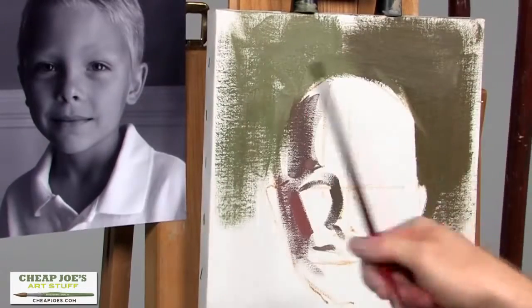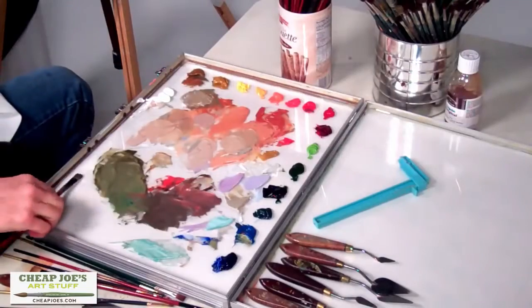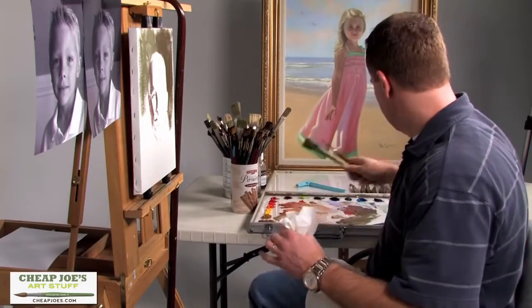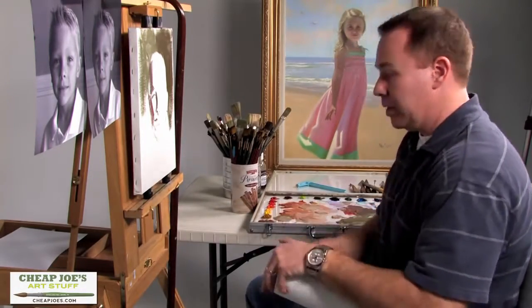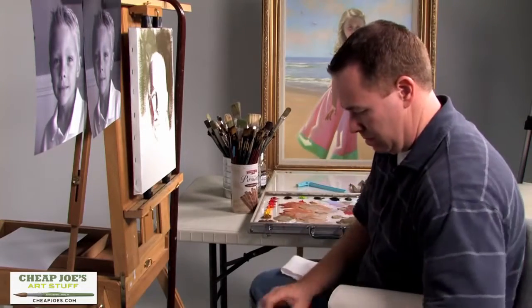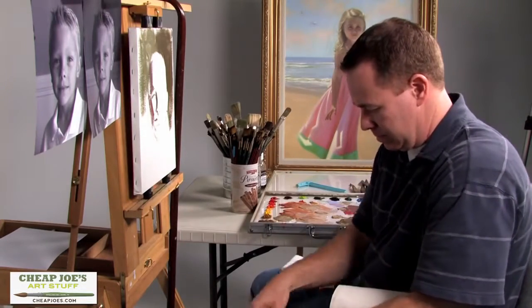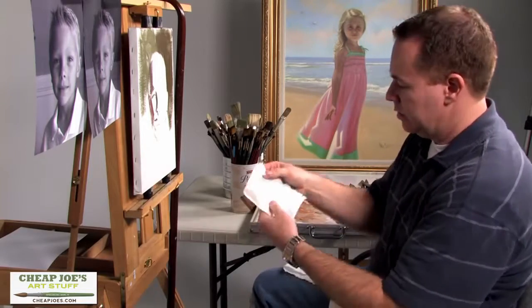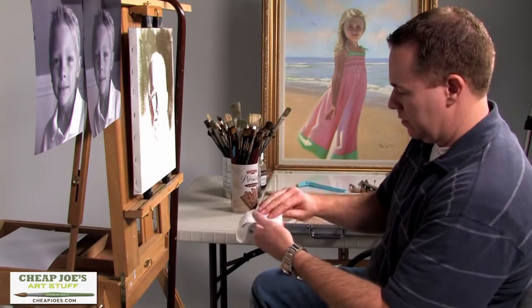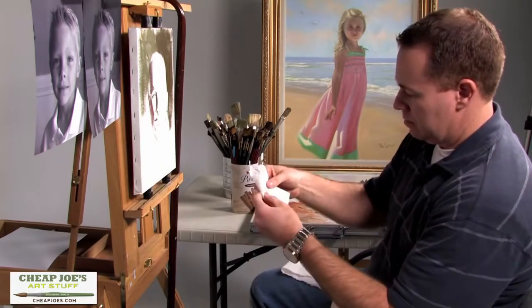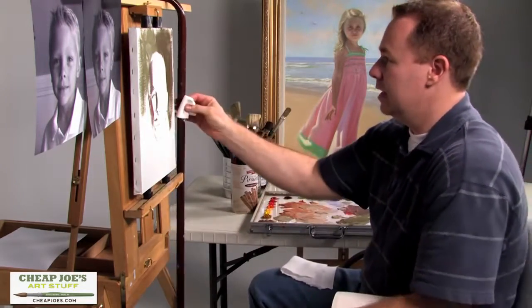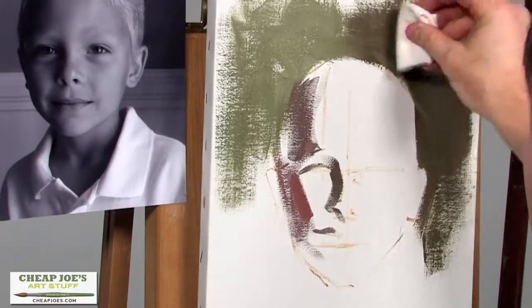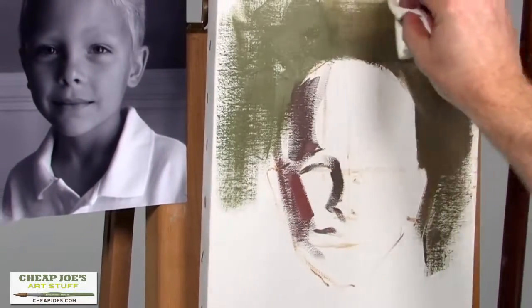Before I go on, I'm going to show you I'm going to lighten this background up a little bit. The way that I do that is I use these Viva paper towels. What I do is I just fold a portion of them, just like that basically, so that it's a nice smooth side. I'll just push it around.